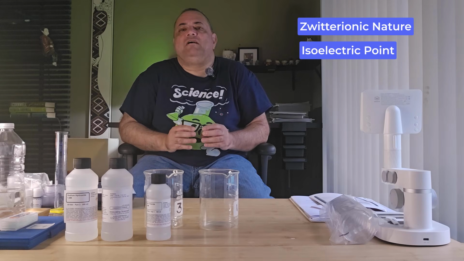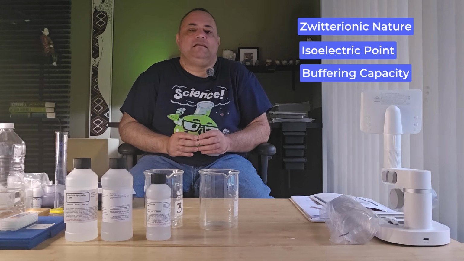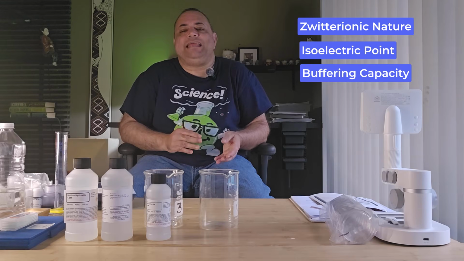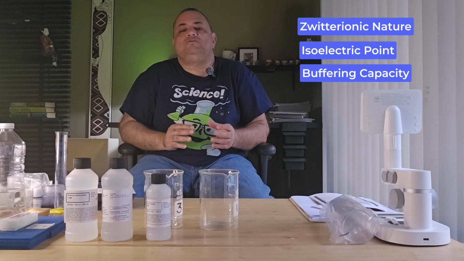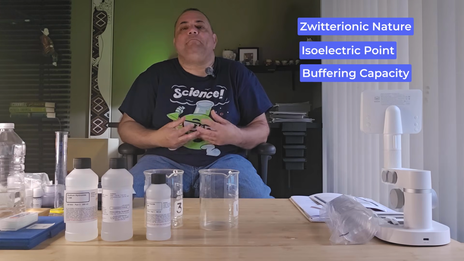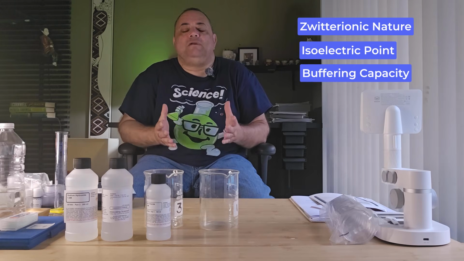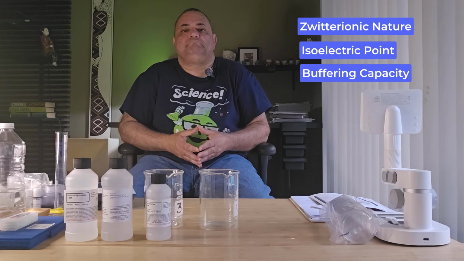They also have buffering capacity. Due to their dual acidic and basic characteristics, ampholytes can also act as buffers in a given solution, helping maintain the pH within a certain range.